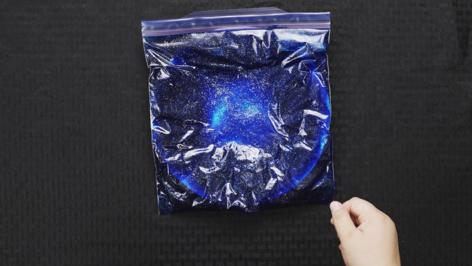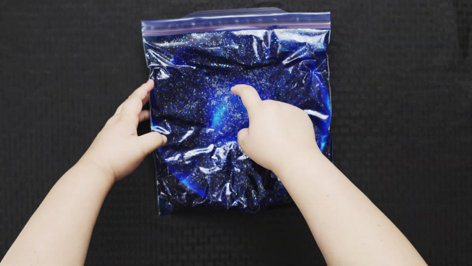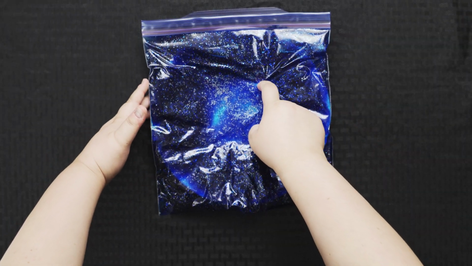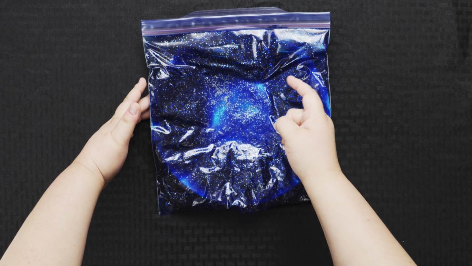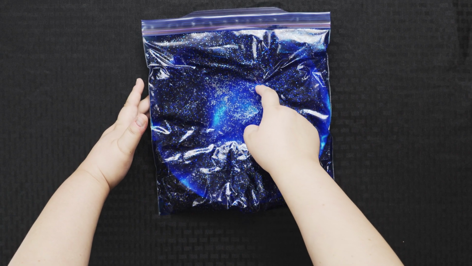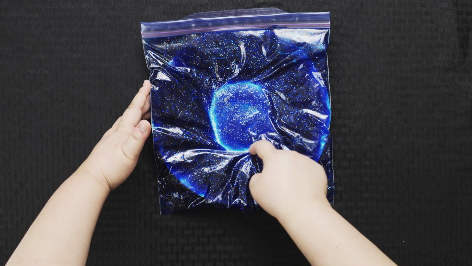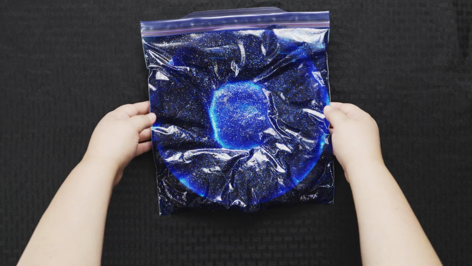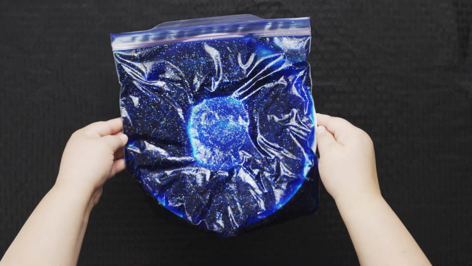Let's make our C's together. First, we'll do it with our finger. Let's do an uppercase C. It's kind of like we're doing an O, but we don't close it all the way. C. You see the C?